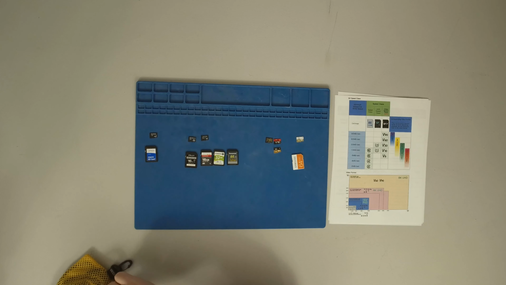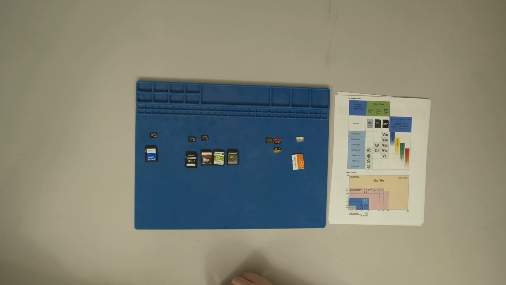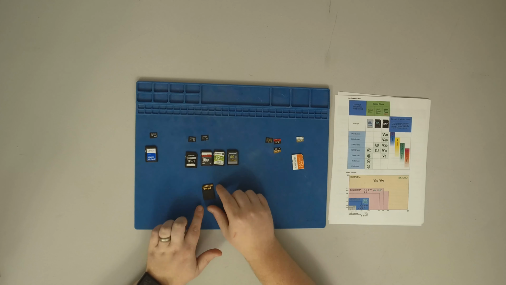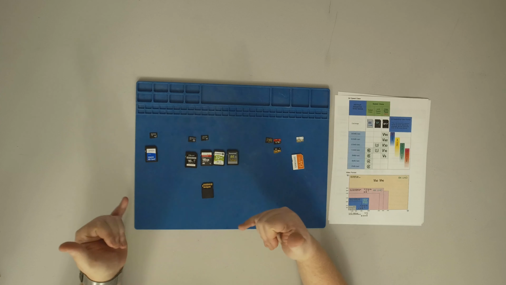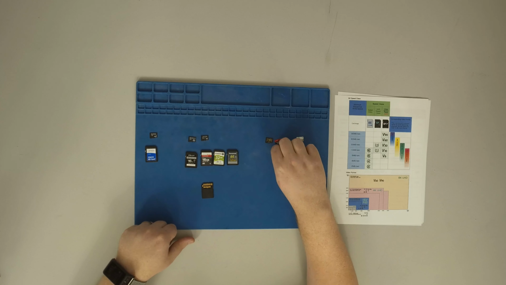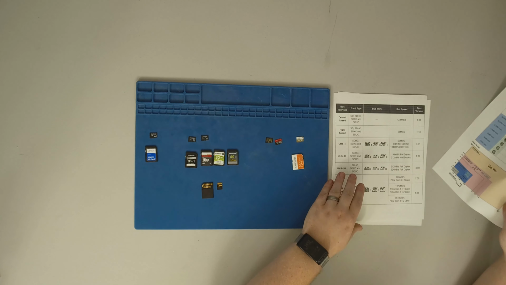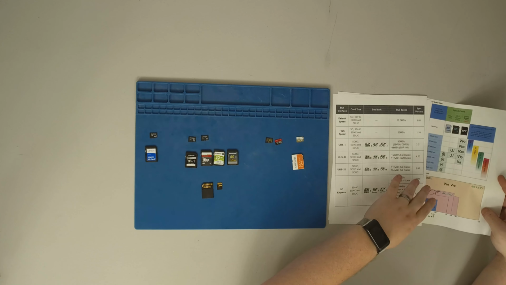I have a full-size UHS-II adapter. So, if you look at the back of a UHS-II card, and you can see it on this full-size SD card and the micro SD, you'll see an additional set of pins. And those additional pins are used for additional transfer rates.